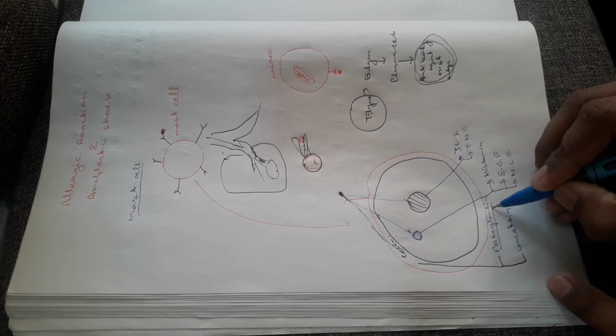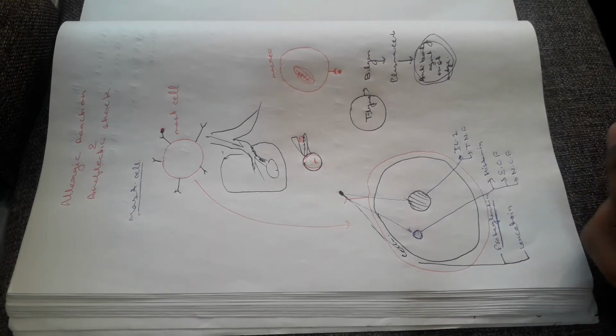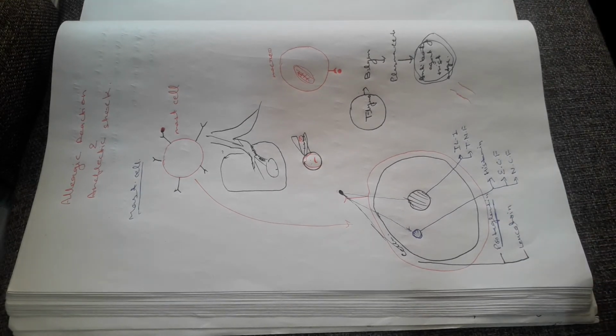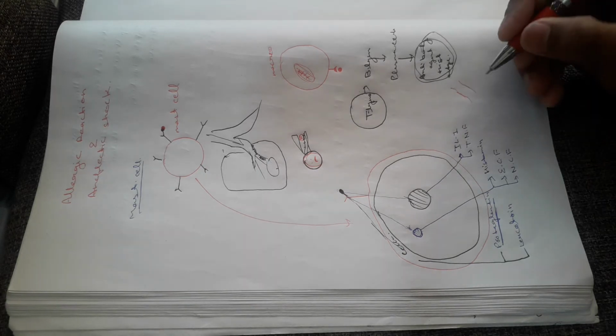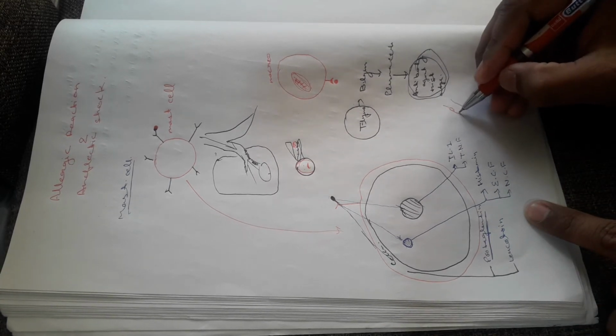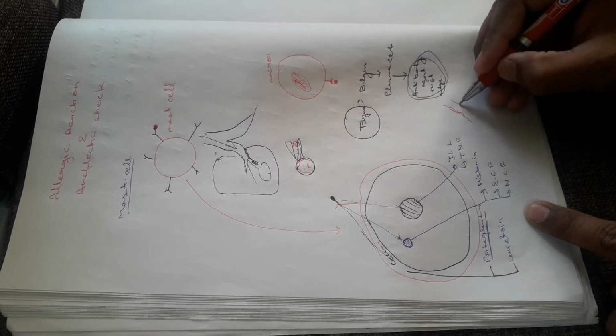This prostaglandin dilates the blood vessels, and this leukotriene acts on the endothelial cells present in the capillaries, and these endothelial cells shrink.